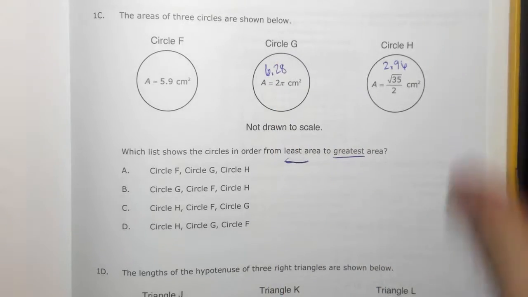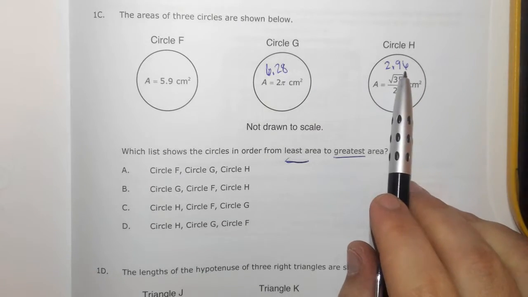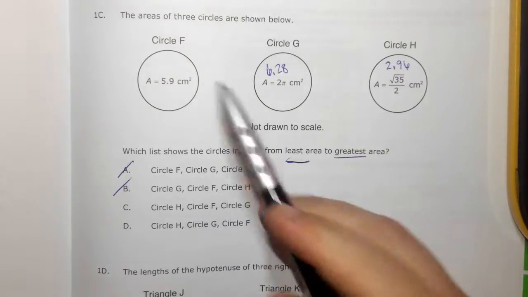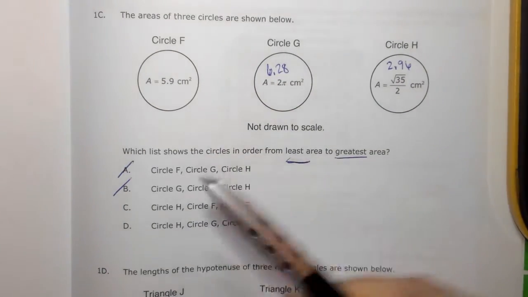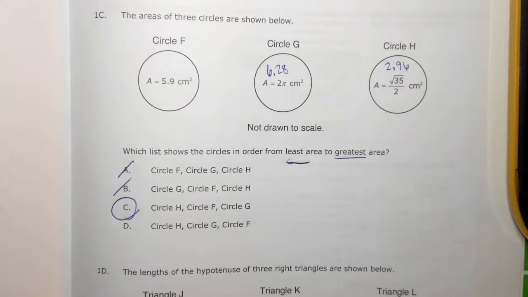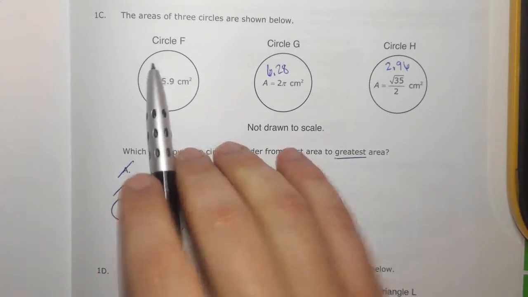Okay? And so now I can see that circle H is the least. Okay? And so I can cross out A and B. I know circle F comes next, and circle G. So H, F, G. My answer is C. Circle H, then circle F, and circle G.